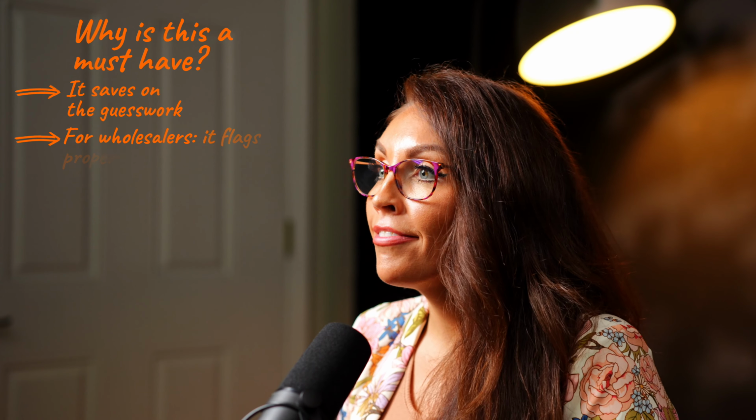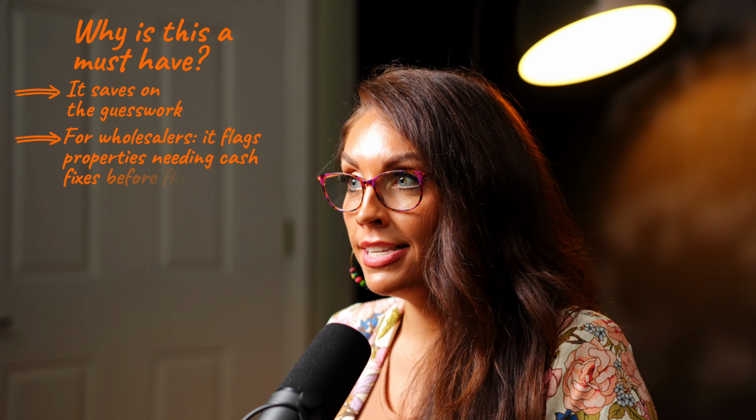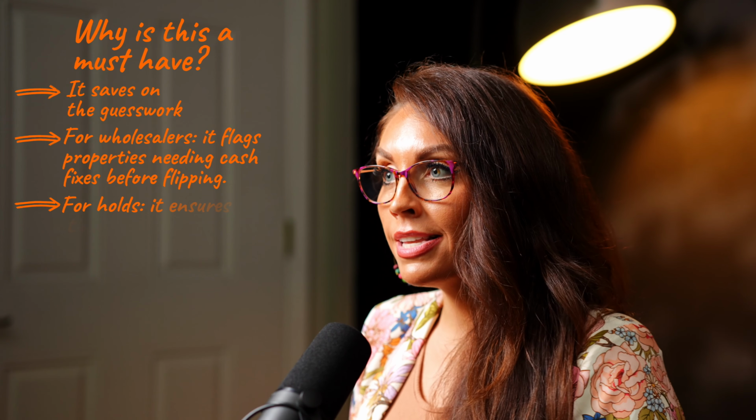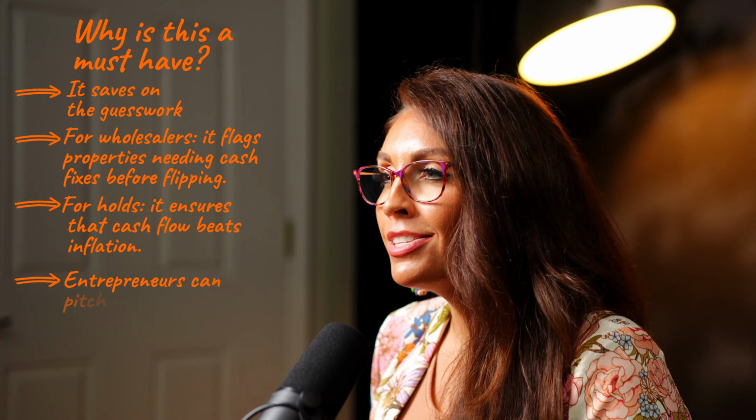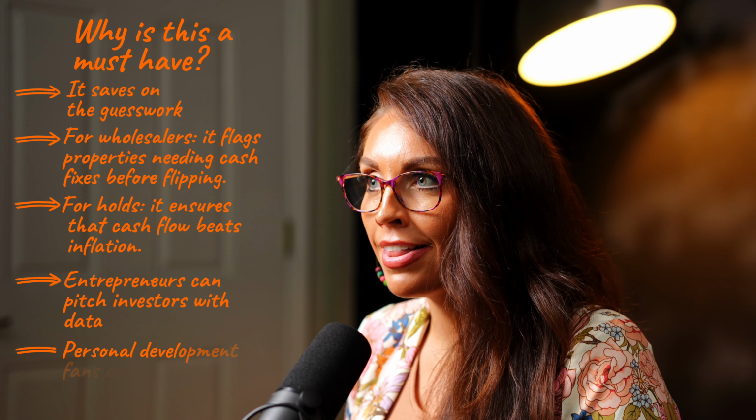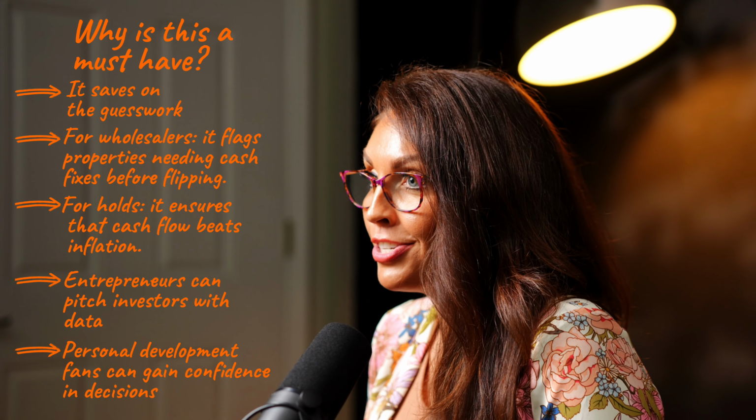For wholesalers, it flags properties needing cash fixes before flipping. For holds, it ensures that cash flow beats inflation. Entrepreneurs can pitch investors with data, personal development fans can gain confidence in decisions. In 2025's market, with rising interest rates, this keeps you ahead. Use it to negotiate better terms or avoid the duds. That's how to master my rental calculator for cash-on-cash return on investment, your shortcut to smarter investing.